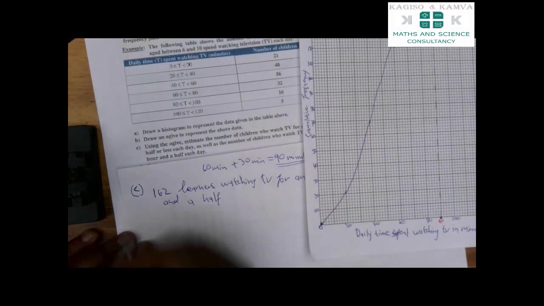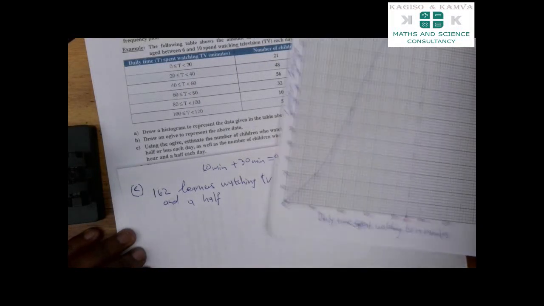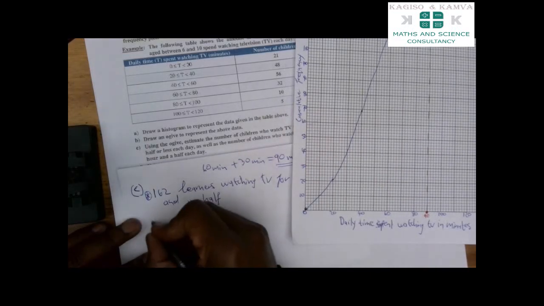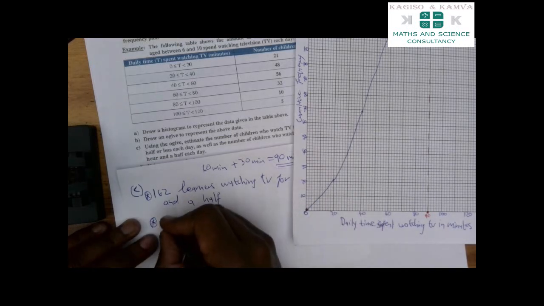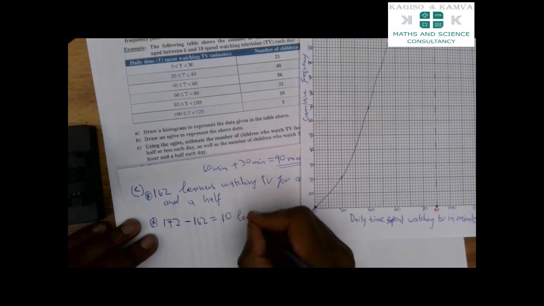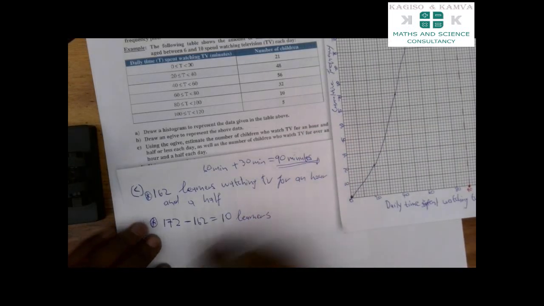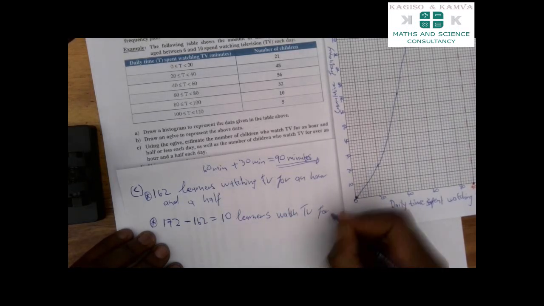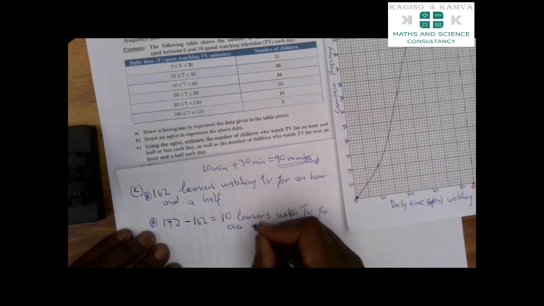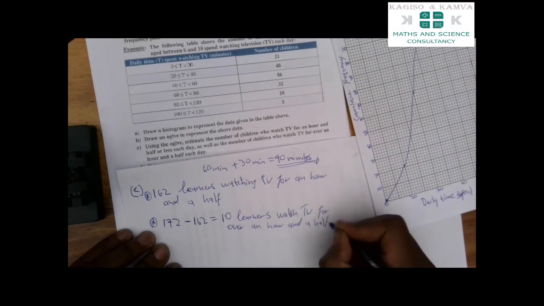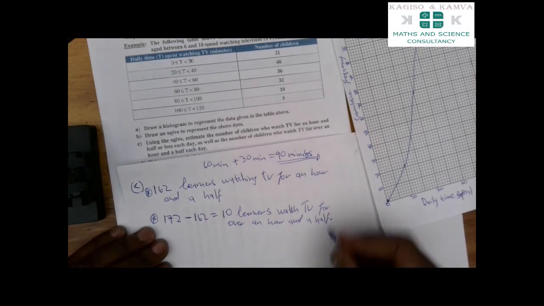So how do we get that? Let's use this for the first one. For the second one, we're going to say 172 minus 162. That is 10 learners. Okay, so 10 learners watch TV for over an hour and a half. So that will be 10 learners.